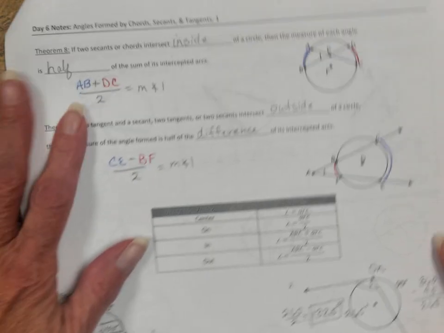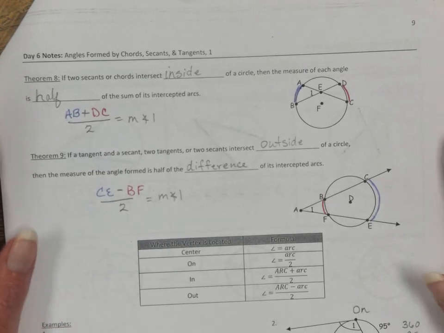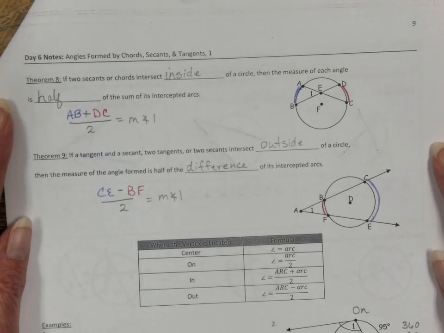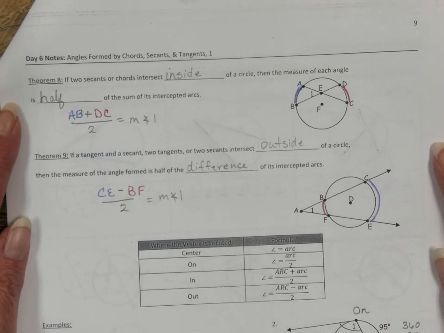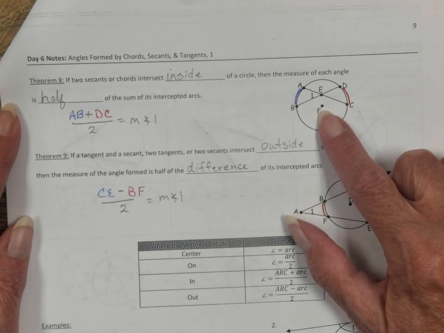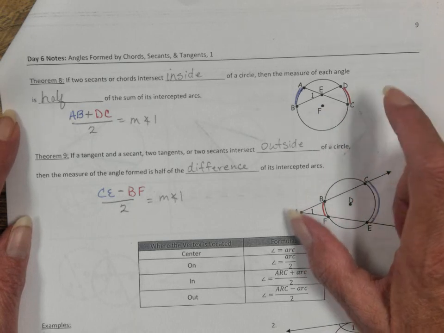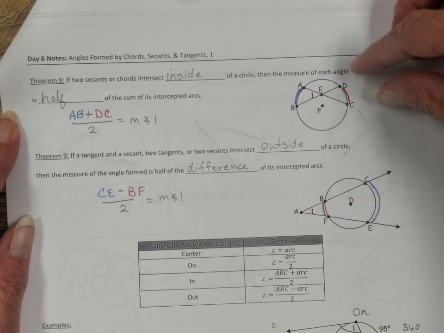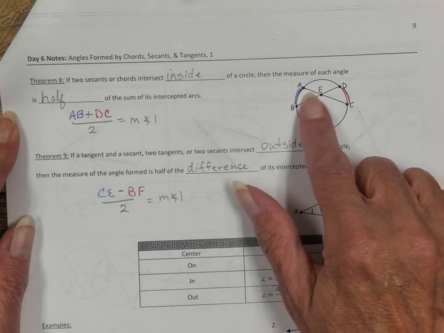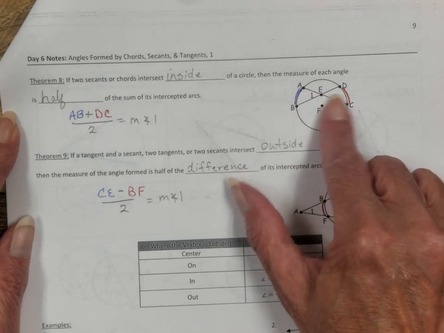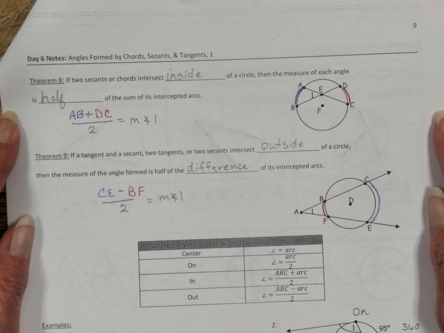Okay, guys, on page 9, we are looking at another couple of theorems. What happens if two secants or chords intersect inside of a circle? Then we take the measure of the arcs that we are interested in the angle measures of, add them together, and divide by 2.